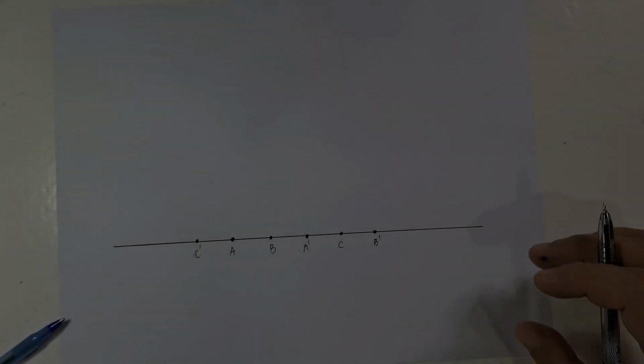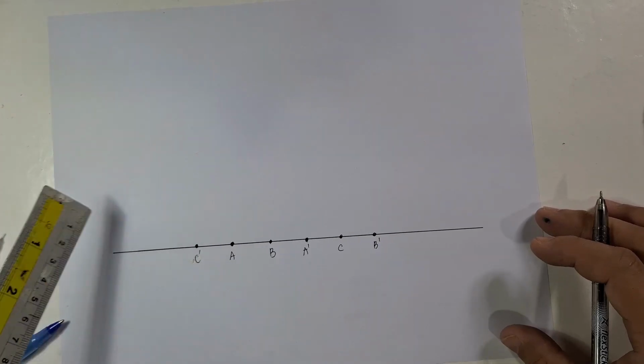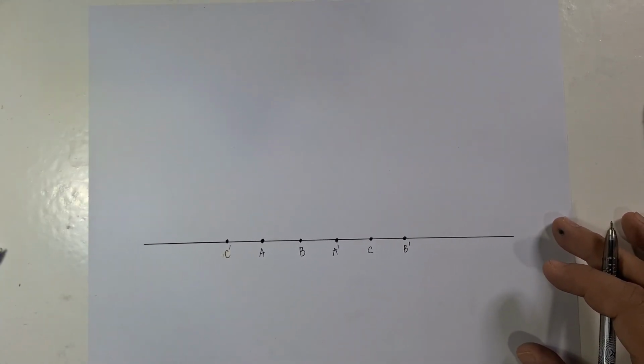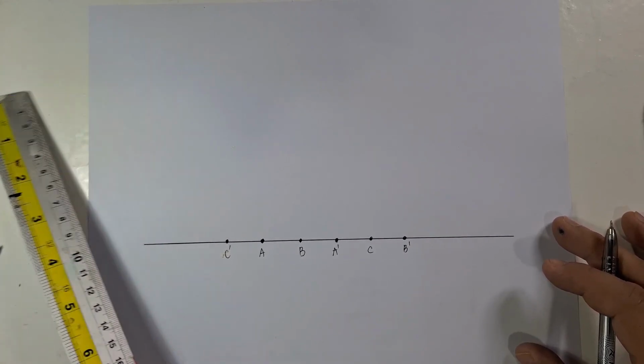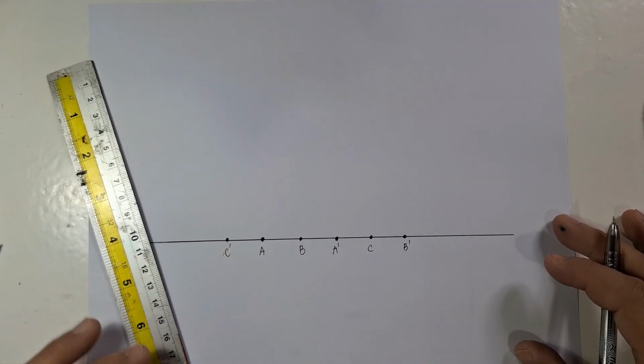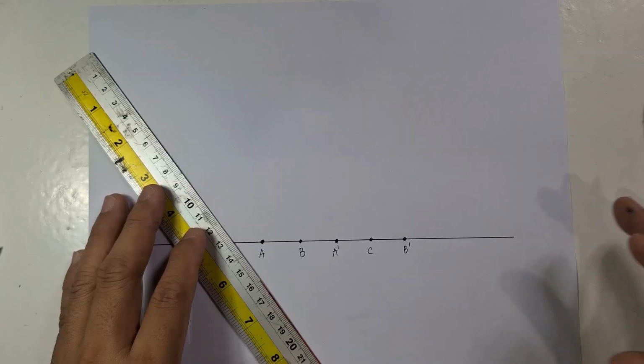Okay, what if we're asked to project A, B, C into A prime, B prime, C prime, but they're along one line? We just need to add an additional step, and then we will proceed with the steps that we had a while ago, from one line to another line. So what step are we going to add here?